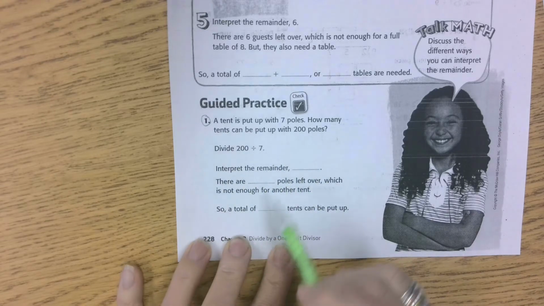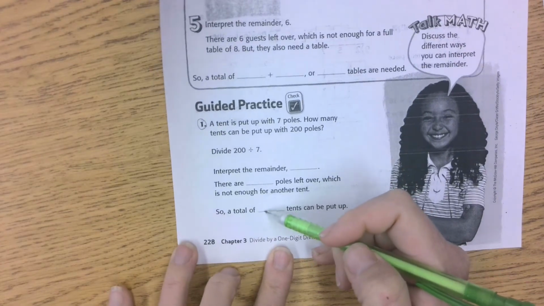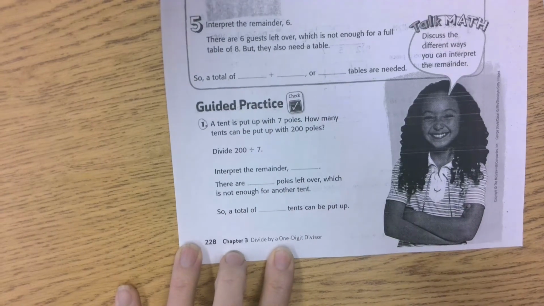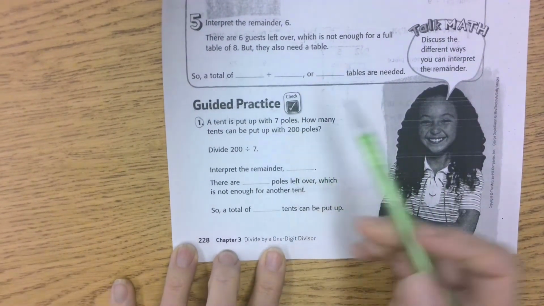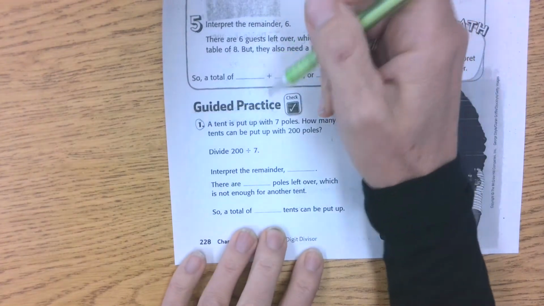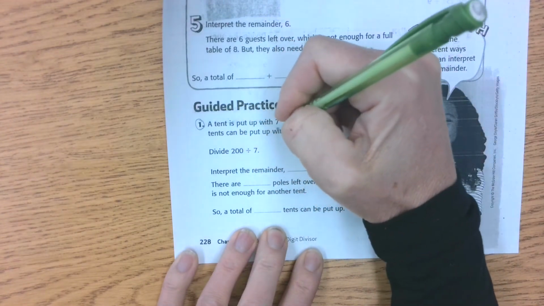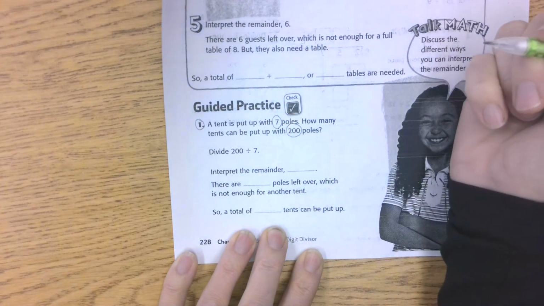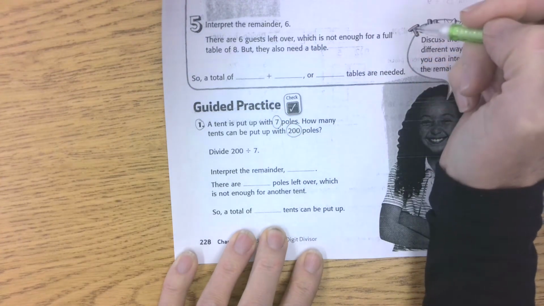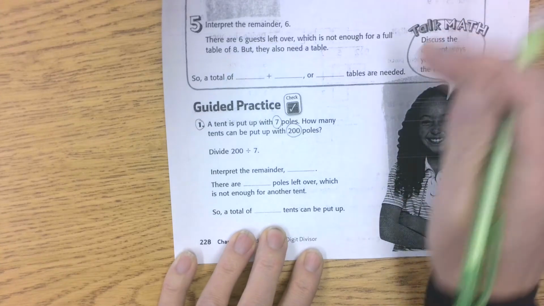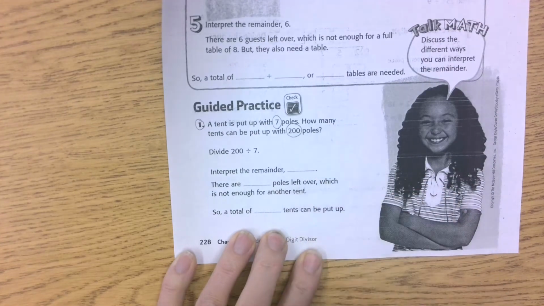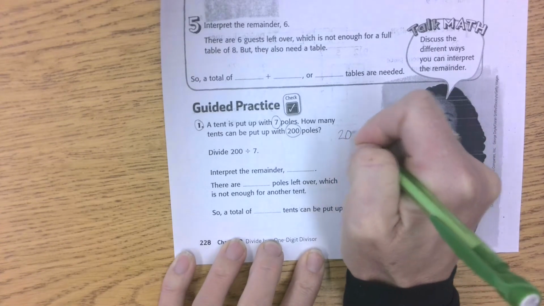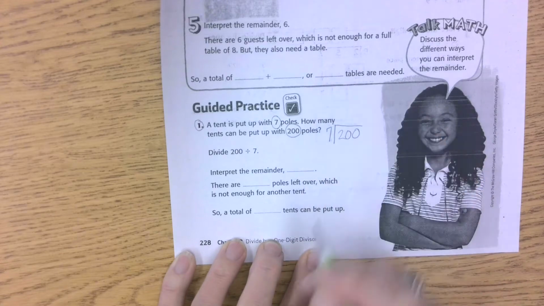So let's go ahead and start this one. This is on 228, if you want to look in your books. We'll start this problem and do it together so that we can see what we should do with that remainder. So a tent is put up with 7 poles. How many tents can be put up with 200 poles? So those are the two numbers I'm working with. You have to have 7 poles. You can't have 8, you can't have 6, and this problem doesn't say that, but we just need to assume that. So you have to have 7.